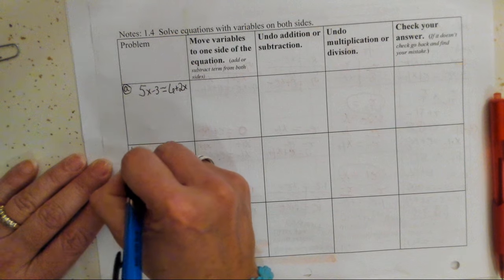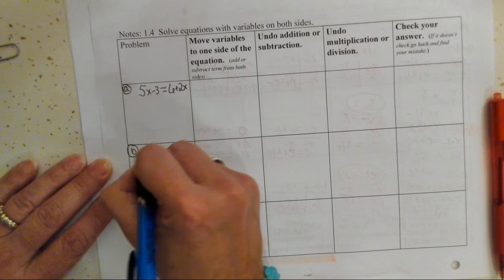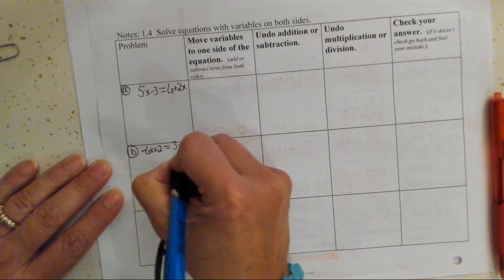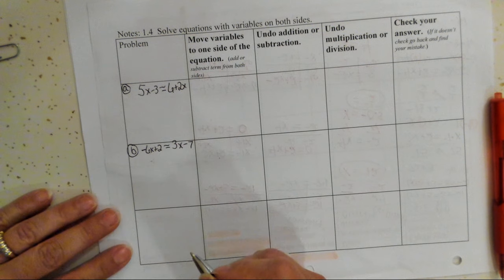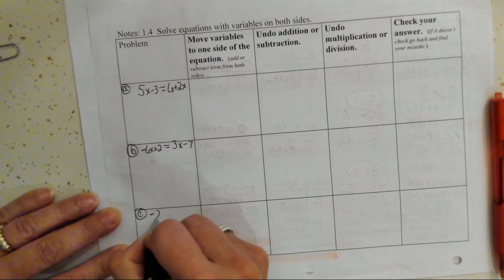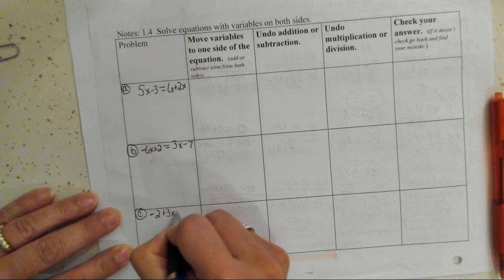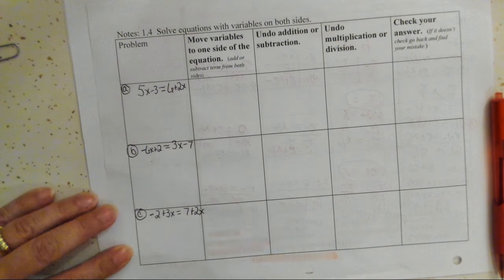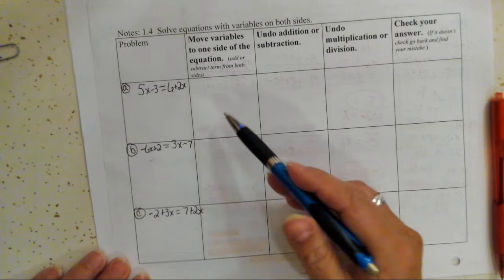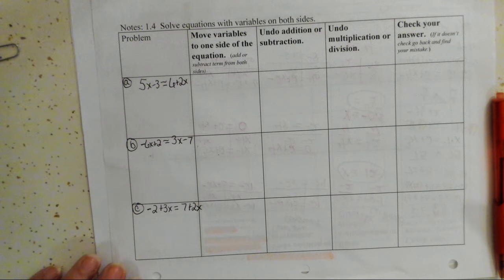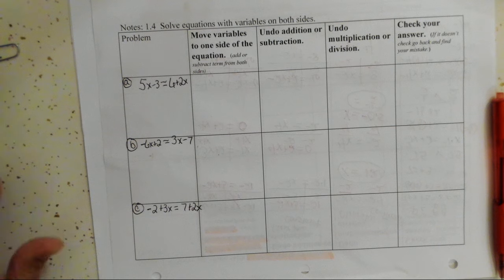And then for problem B, I want you to try negative 6x plus 2 equals 3x minus 7. And for problem C, we'll have negative 2 plus 3x equals 7 plus 2x. Okay. So I want you to try these 3 problems on your own, and then we'll be checking them before we do another practice.